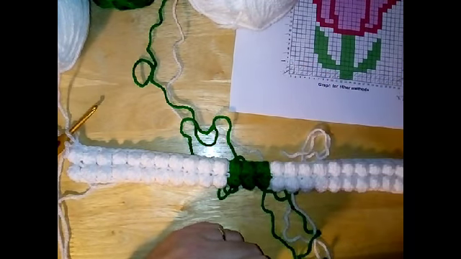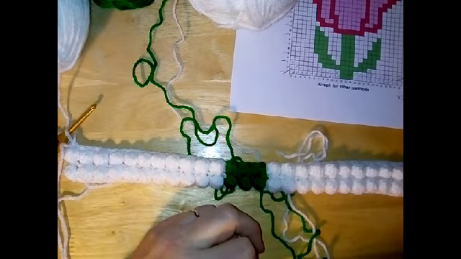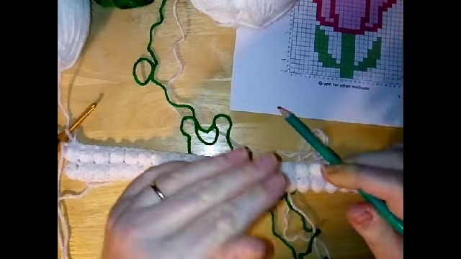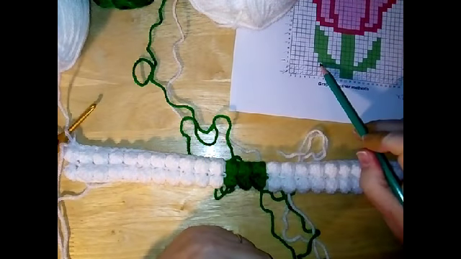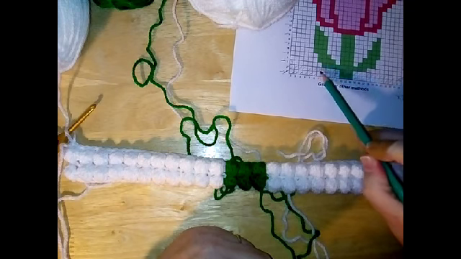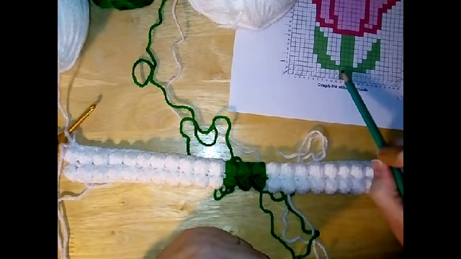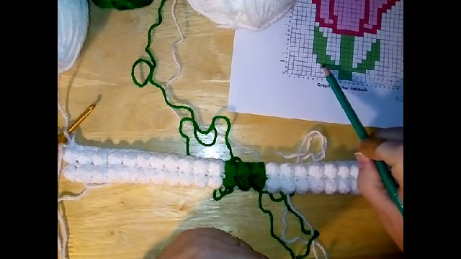Okay, so chain 1 and turn your work, and then start your bobbles in exactly the same way as you're used to doing a bobble, single crochet, bobble, single crochet, and then in your 7th single crochet we will change to the green. Now if you look here, your last green was down here, okay, and we need to go over to here.